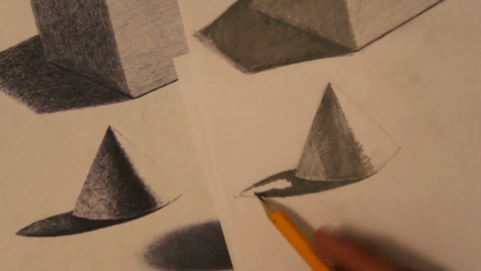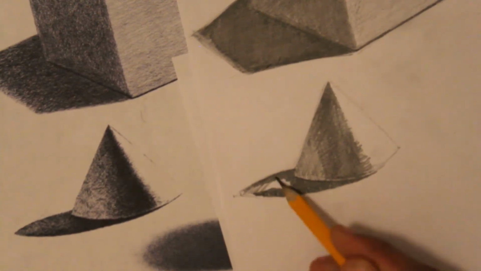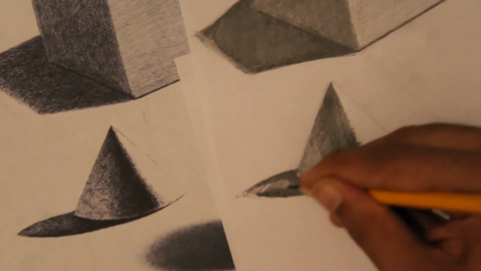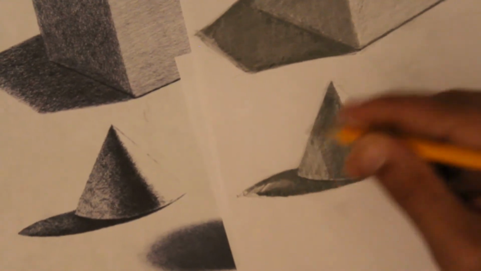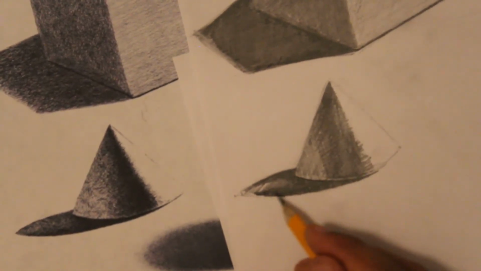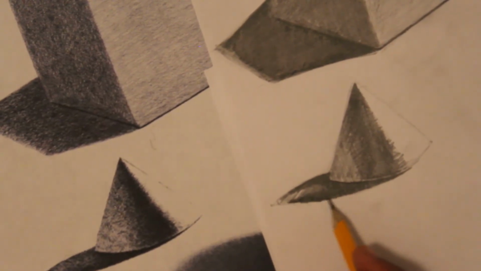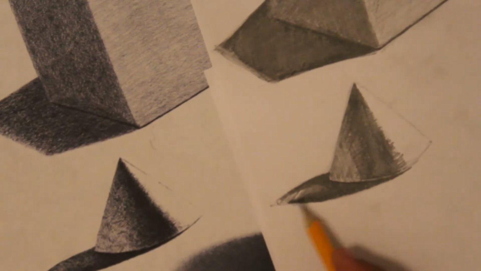Now that glow that I was talking about, I'm going to darken all of this, but it's not going to be as dark as the surrounding area, but this has to blend into it. So right around there, do your little circle marks. The shadow is quite sharp here.